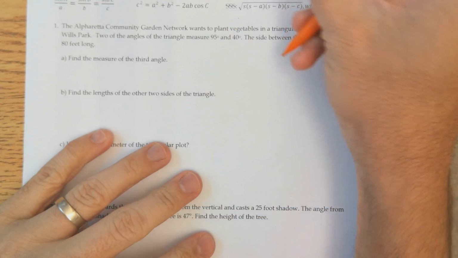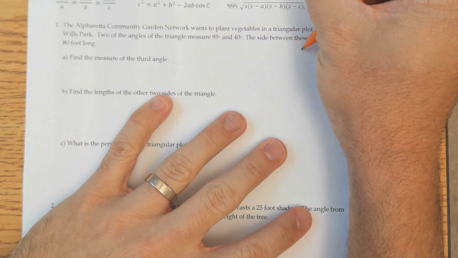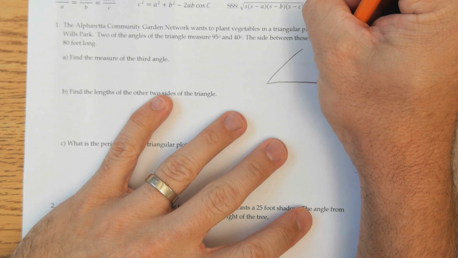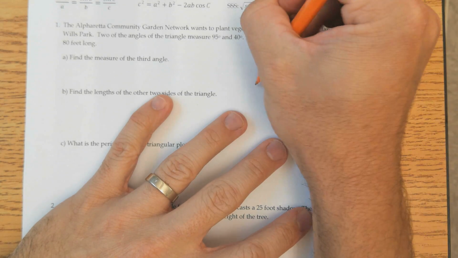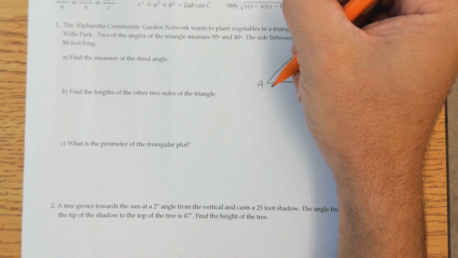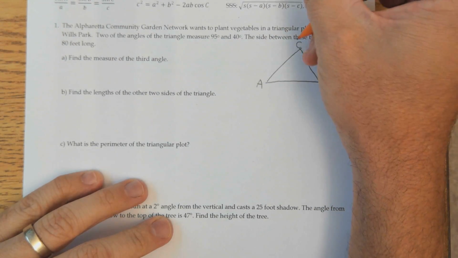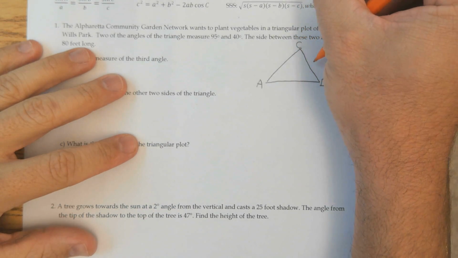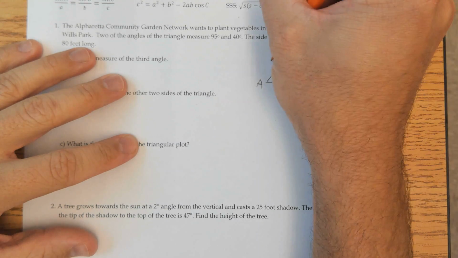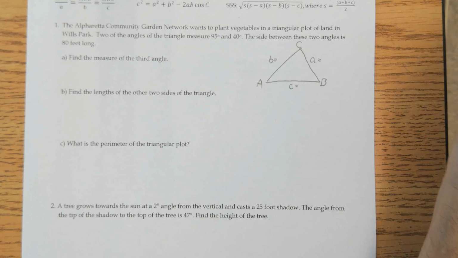I'm going to go ahead and draw my triangle here, and for purposes of all of us, let's just get used to labeling our triangles exactly like this. So I'm going to draw a triangle and label it big A, big C, big B. That means opposite is your little side, so little a, little c, little b.